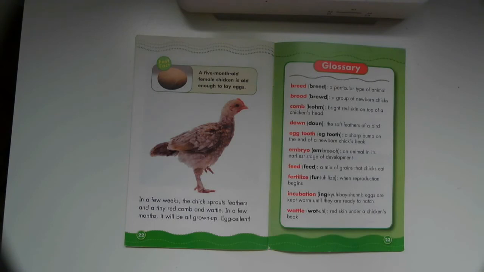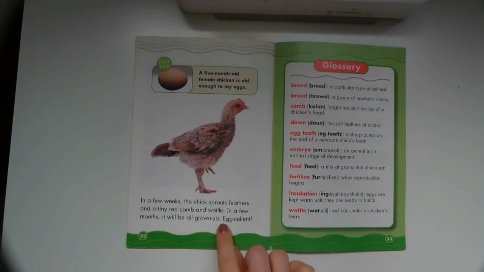And wait for it, this is a funny egg joke. Excellent. Get it? Get it?